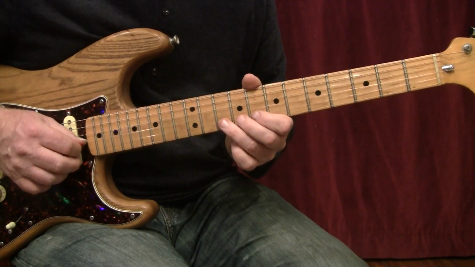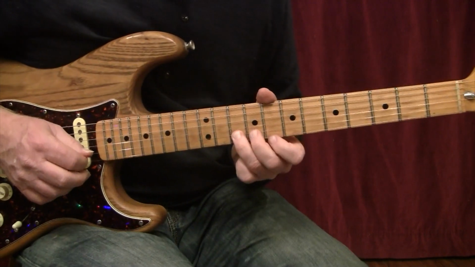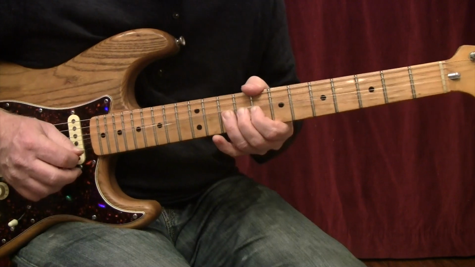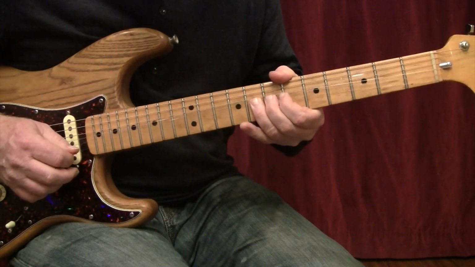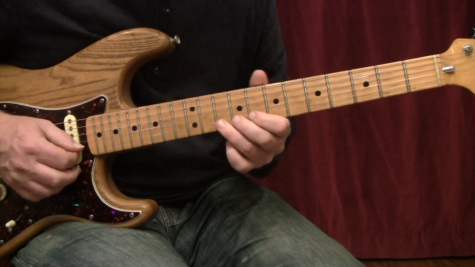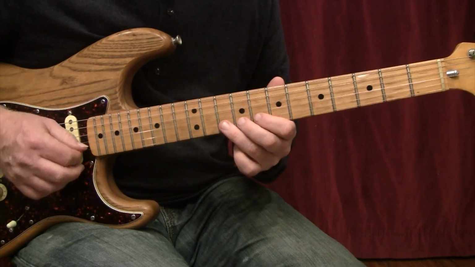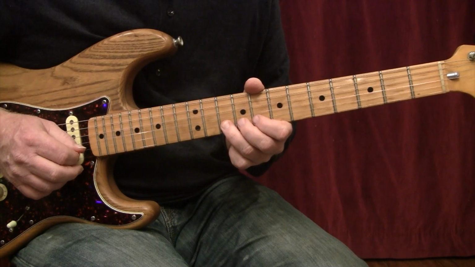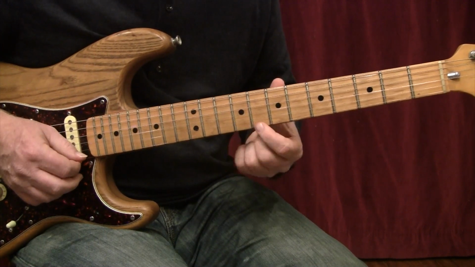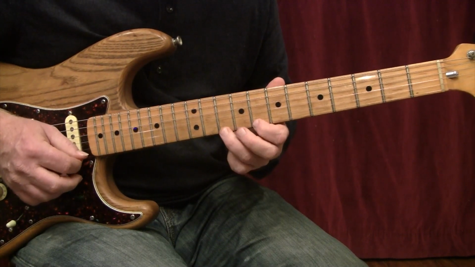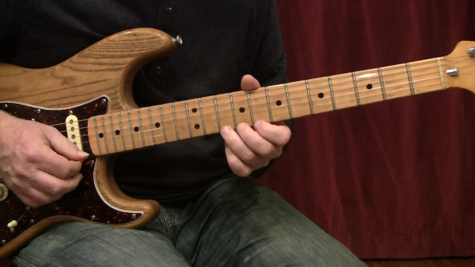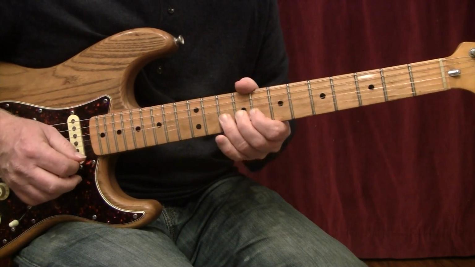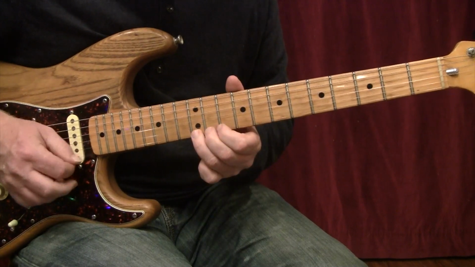Next two measures. Okay, so this one's a little harder. We're starting at the 10th fret, the A, 1, 2, 3. Now I'm going to go 4, and now I'm bending from the 10th fret all the way up to the 12th fret, so my target is the E. There's my E.